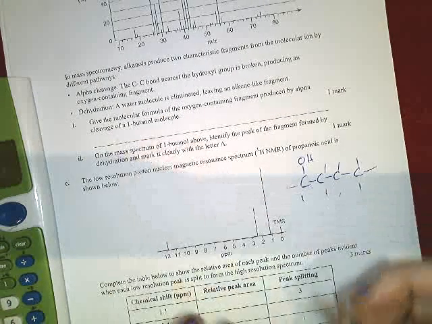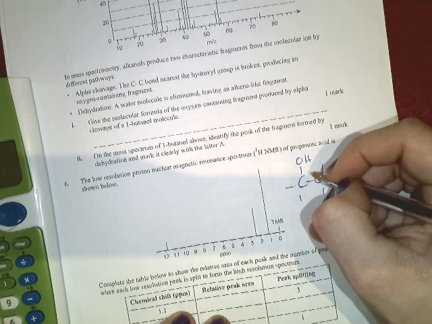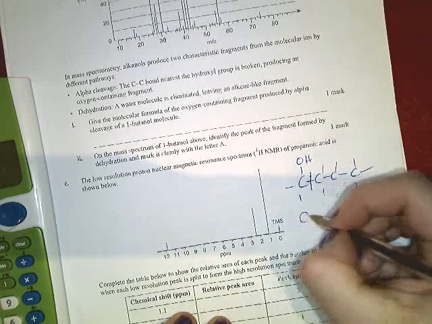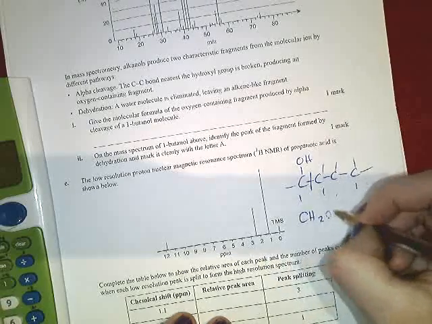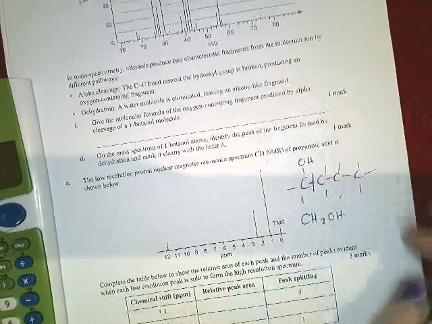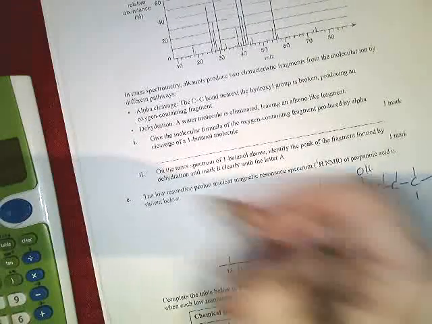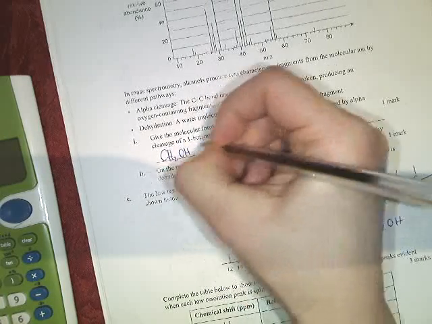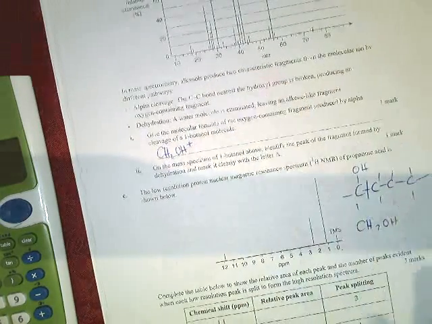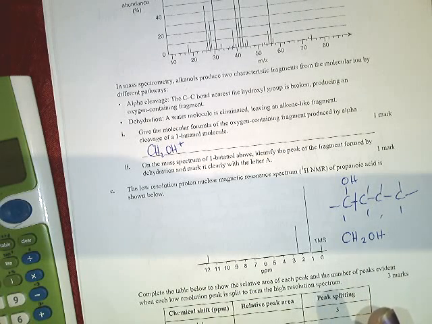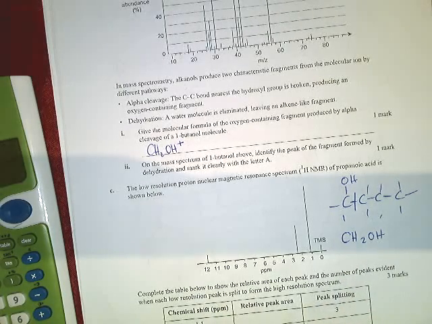Well, that would give us something like this, giving us a CH2OH. Now it says give the molecular formula of the fragment produced by alpha cleavage, so we would have to put CH2OH and plus, because we would only be able to identify it on the mass spectrum if it had a plus charge, lost an electron.